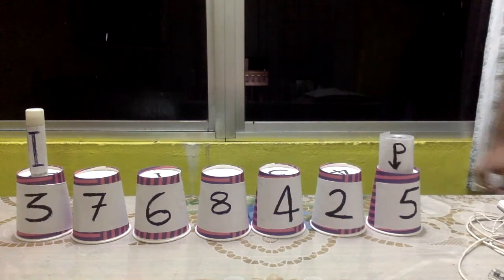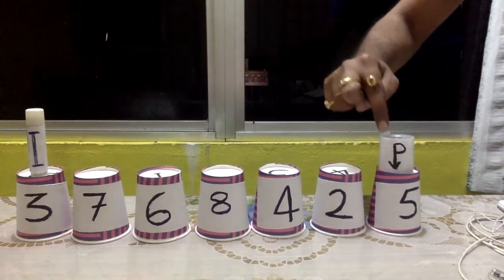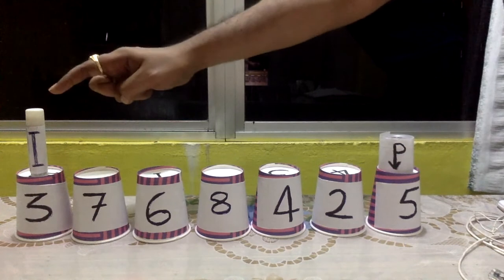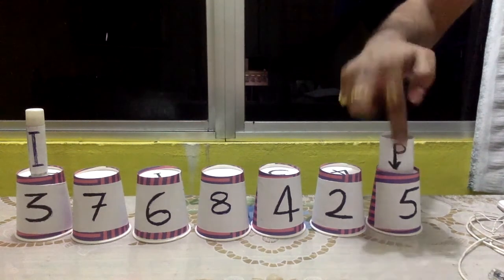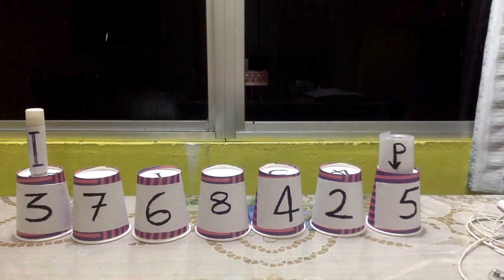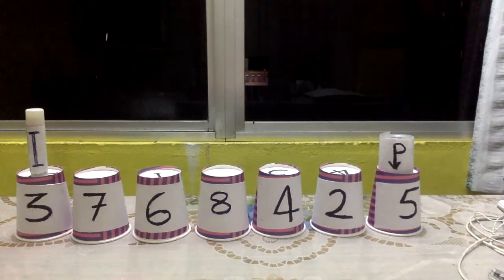For now, we are just comparing A of I and A of pivot. A of I is nothing but 3 and A of pivot is 5. Our array A.